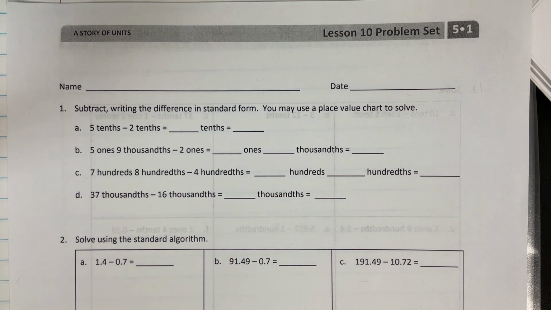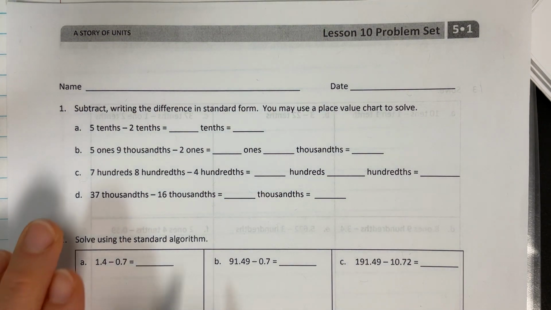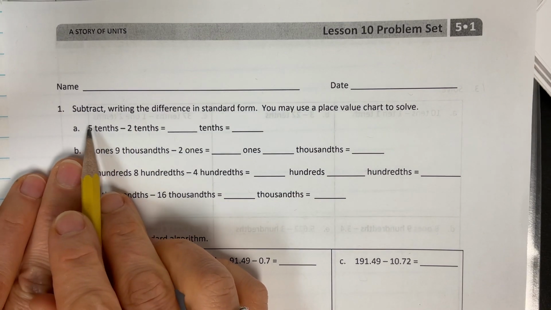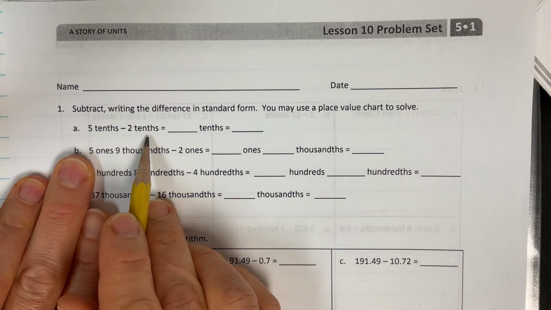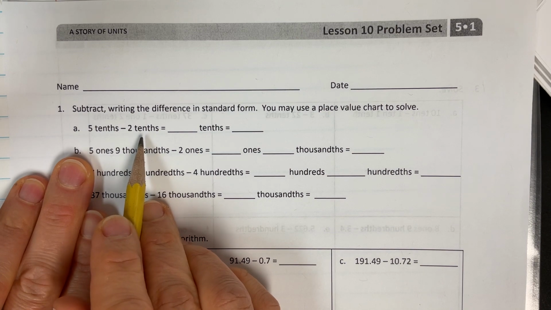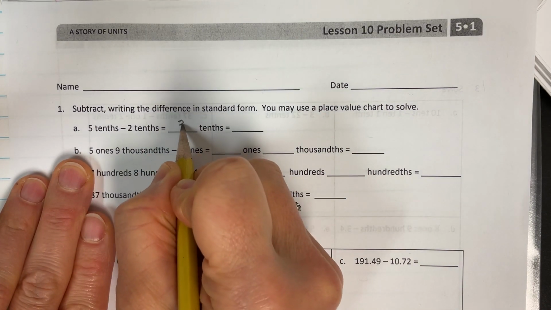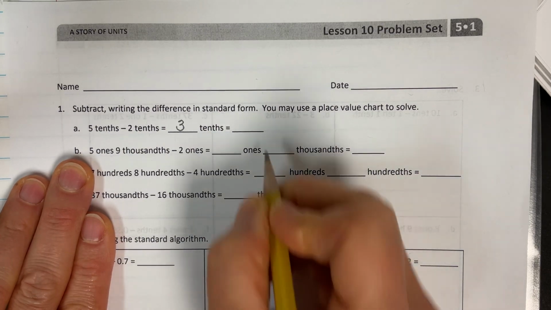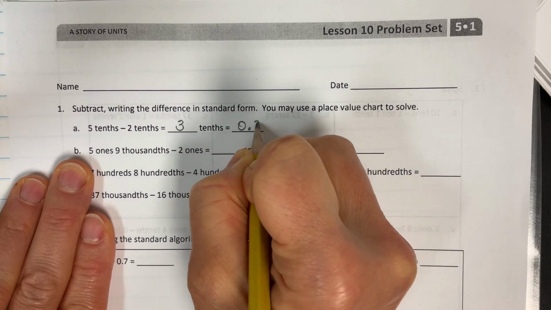So that's why we line up the decimal point when we add and subtract, because you can only add or subtract common units. If we jump into our problem set, the first problem is all in unit form to get you to realize that concept. Notice in part A, it says 5 tenths minus 2 tenths would be 3 tenths. 5 minus 2 is 3. If we write that in standard form, it would be 0.3.